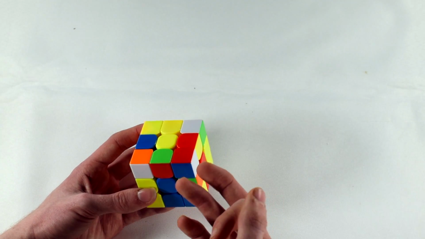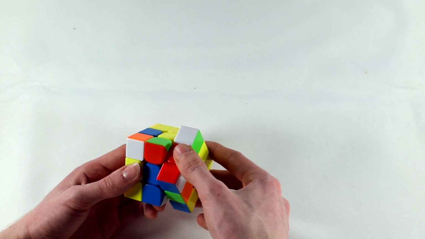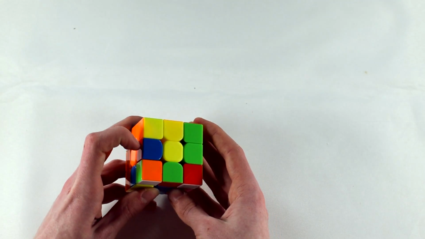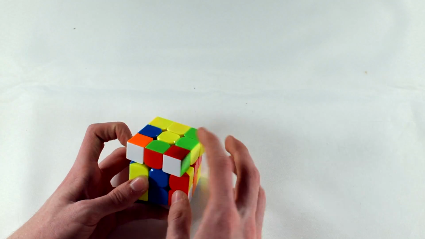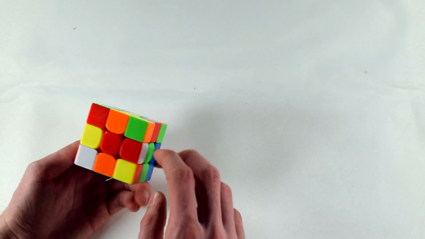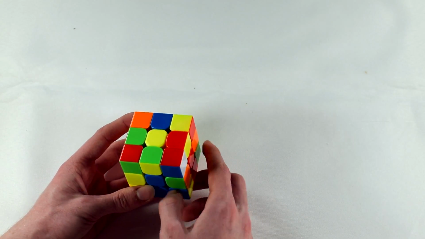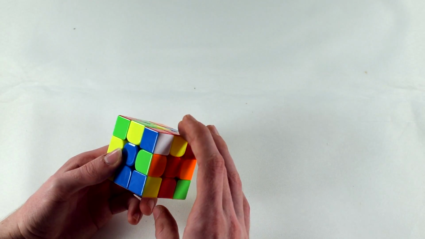So what we could do is move this corner away. Now, there are a few ways that we can do this. One example would be by turning the right side down and then turning the top so that this corner is out of the way and then this edge is where its place needs to be. And this does not affect any of our cross edges or the corner. And when we turn the right side up, this corner and edge are then paired.